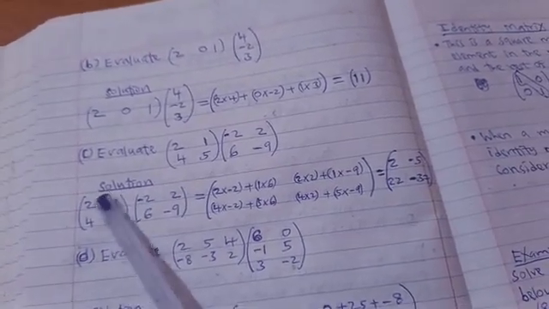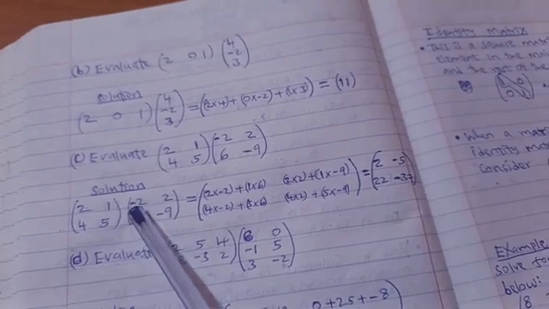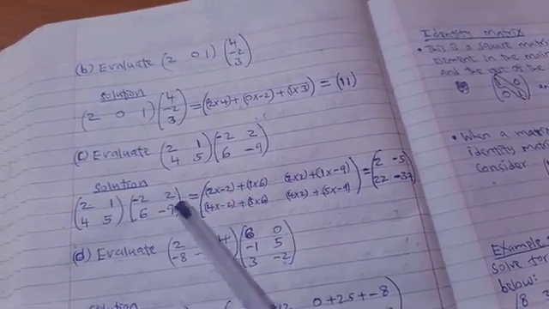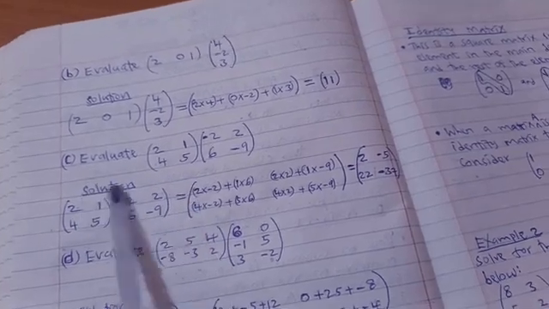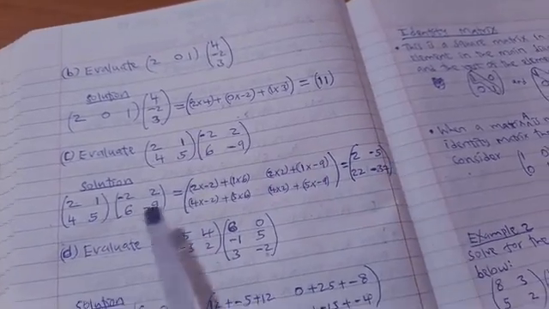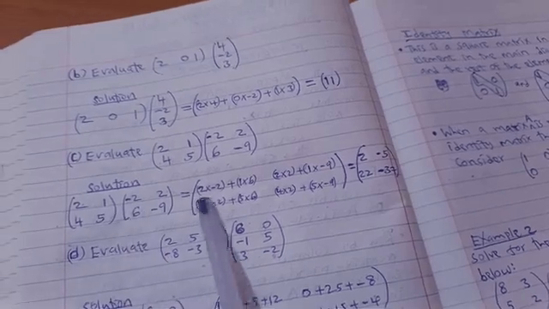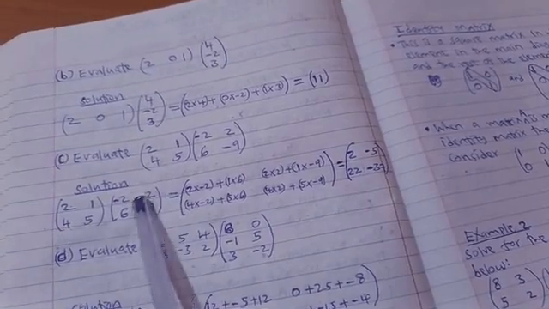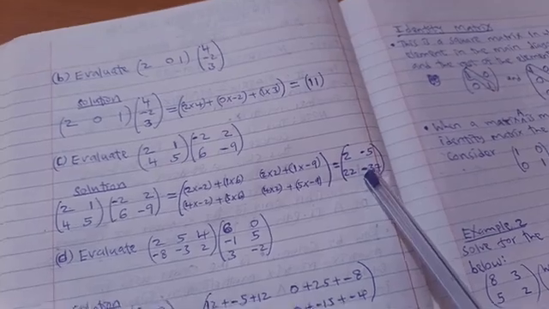Now for row 1, column 1, 2 times negative 2 gives us negative 4, plus 1 times 6, which gives us 2. Then row 1, column 2, 2 times 2 plus 1 times negative 9, which gives us negative 5. Row 2, column 1, 4 times negative 2 plus 5 times 6 gives us 22. Row 2, column 2, 4 times 2 plus 5 times negative 9 gives us negative 37.